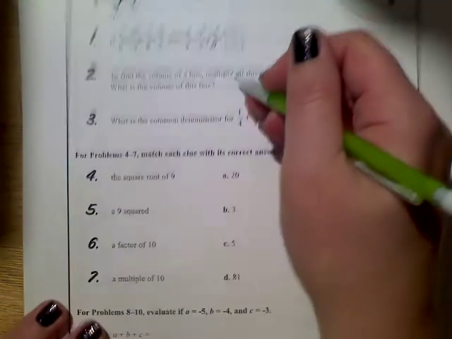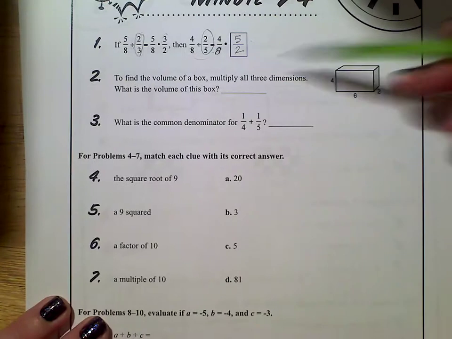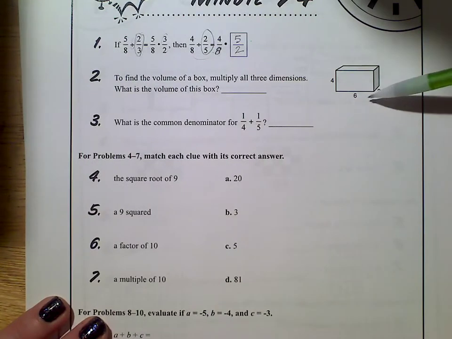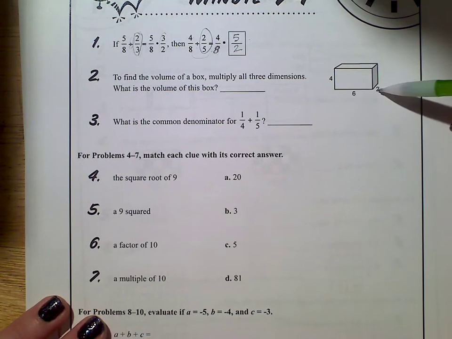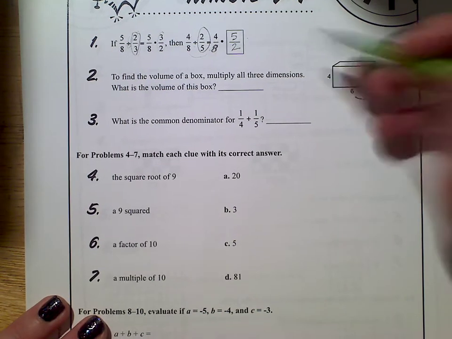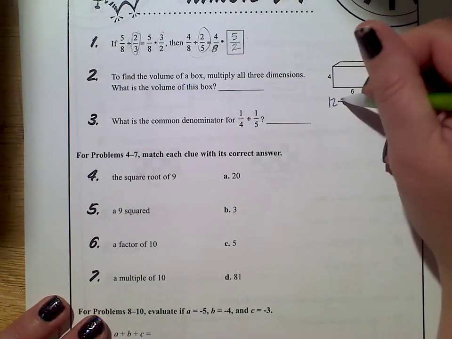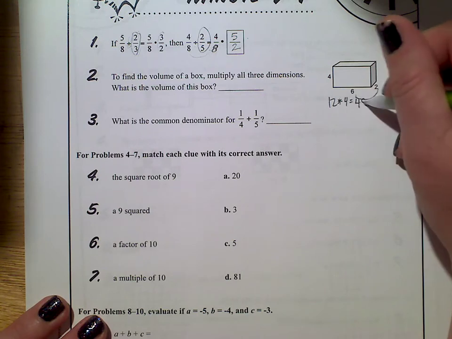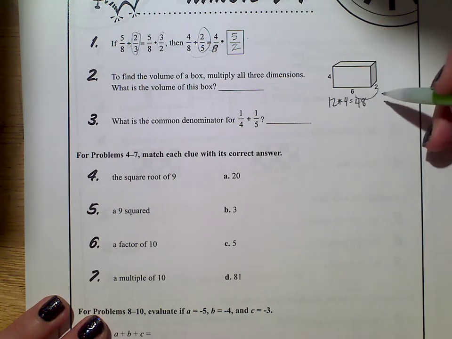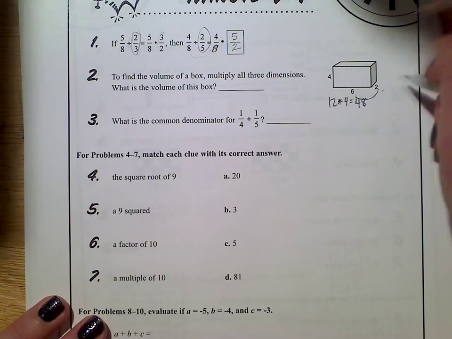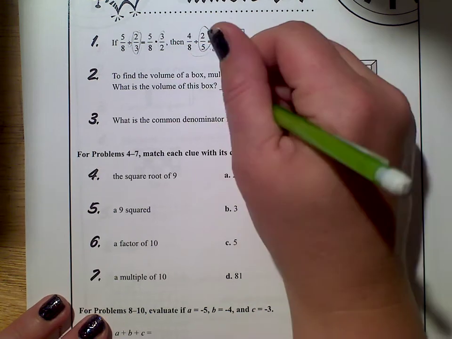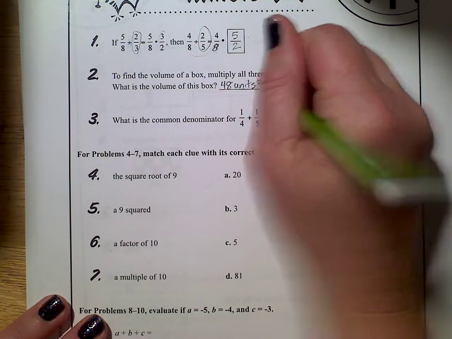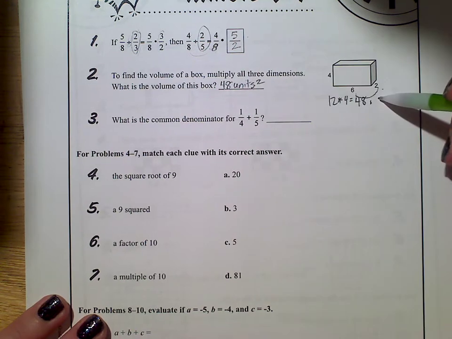So then it says, next one, to find the volume of a box, multiply all 3 dimensions. So base, length times width times height. So we can do 6 times 2 is 12. 12 times 4 equals 48. And then, of course, they don't do units, but you do need to make up something, so you can write 48 units squared.